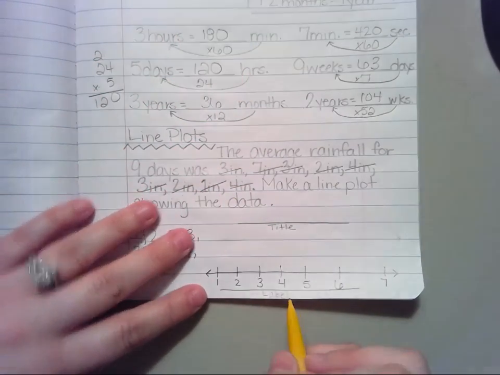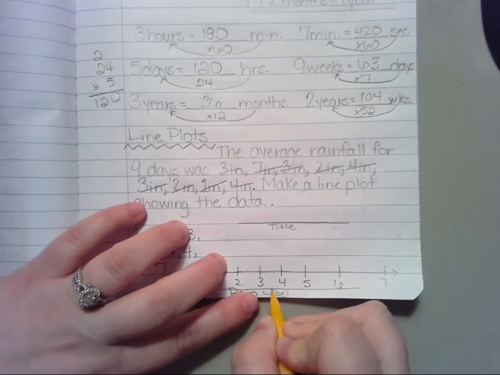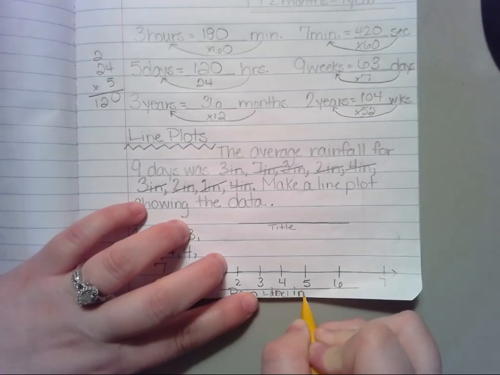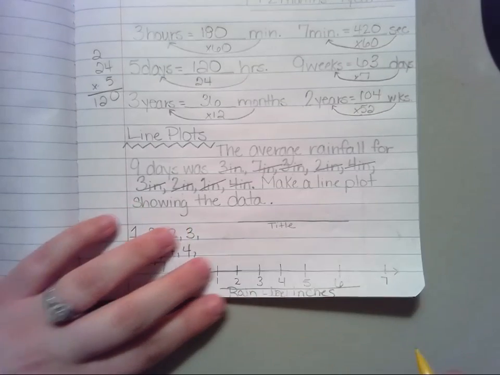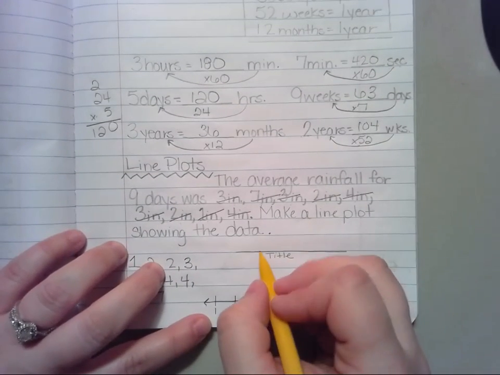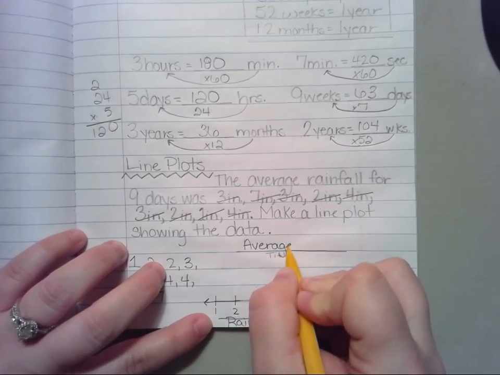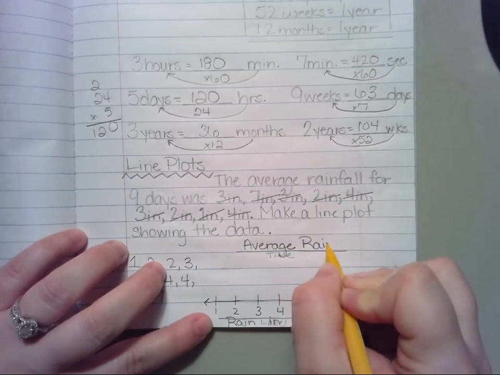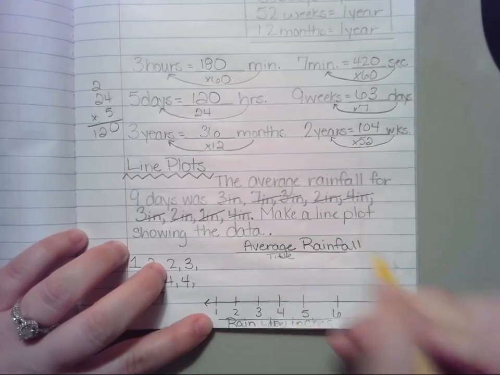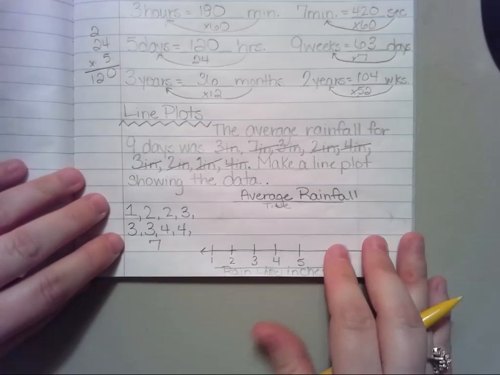Okay, my label down here would be rain in inches. And this would be, my title of my graph would be average rainfall. And now I'm ready to plot my data.